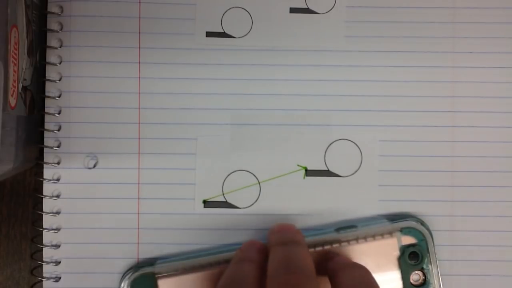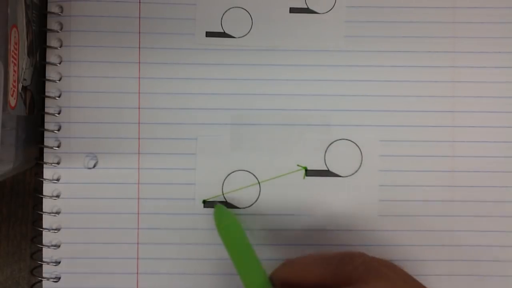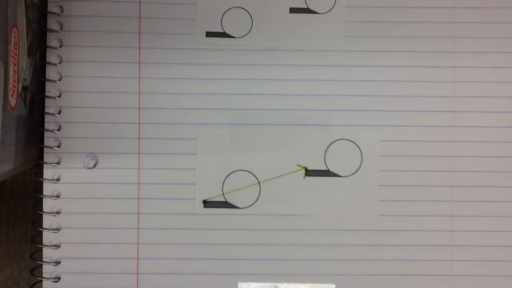And it's represented with a tail and a tip. So this is our arrow. Here's our tail. And here's our tip. Now, to name this, we are going to have to know what the name is for the vector.